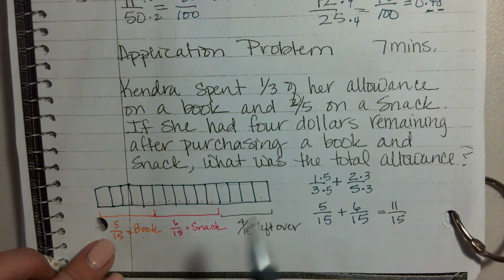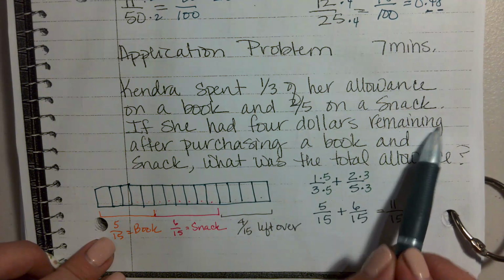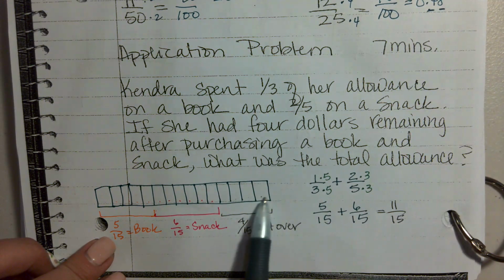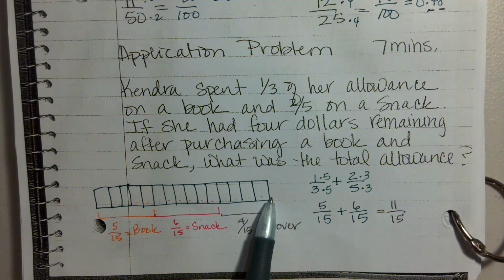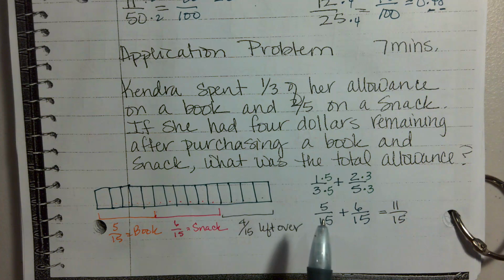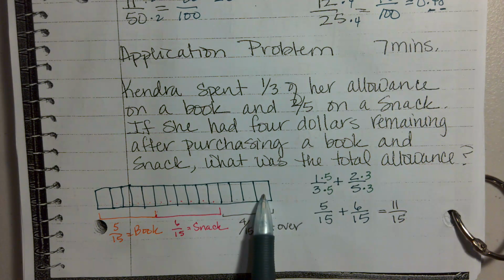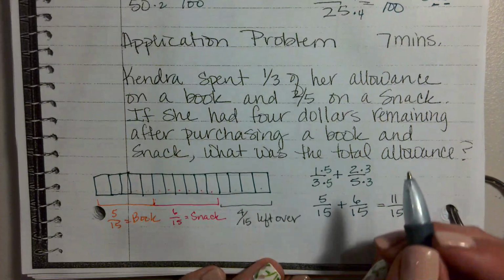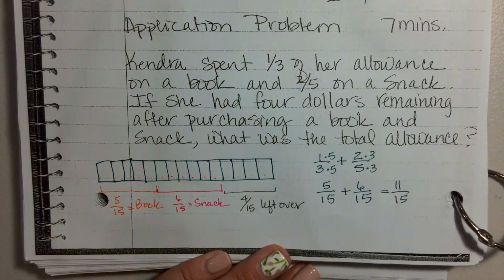All right, so if she had $4 remaining, so this is now $4 remaining after purchasing the book and the snack, what was the total of her allowance? So if this is $4, what was her allowance? Hopefully you're following along and I'm not moving too fast for you.